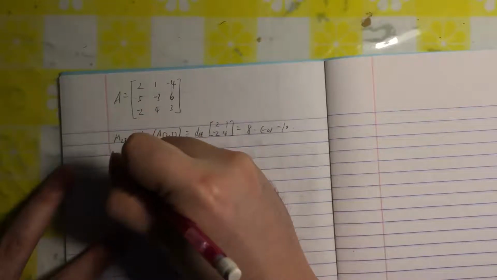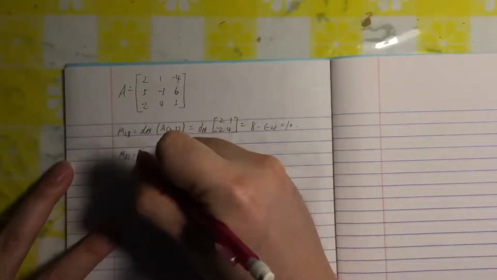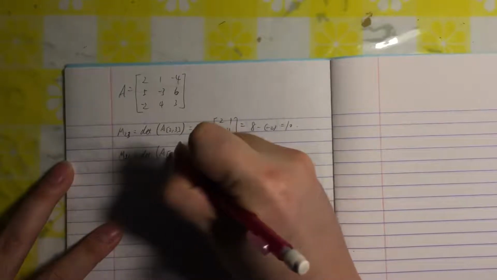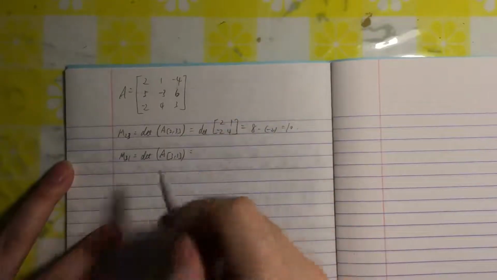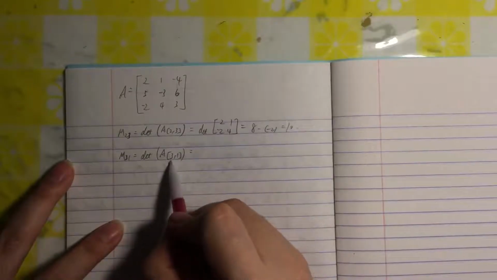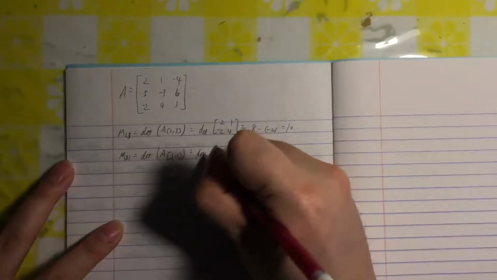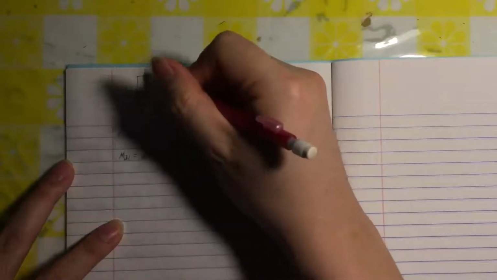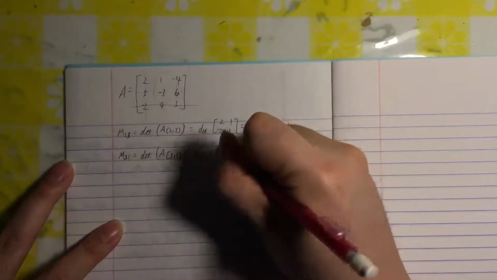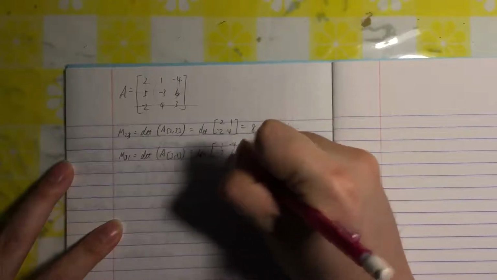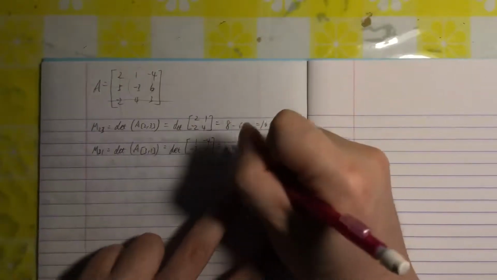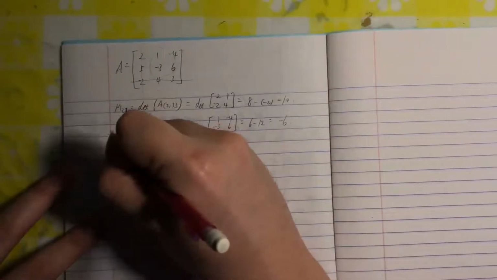Next, let's find M31. M31, by definition, is a determinant of the submatrix A sub 3, 1, which is obtained from matrix A by removing the third row and the first column. If I remove the third row and the first column, that's what's left. That's the matrix 1, -4, -3, and 6. Take determinant, we get 6 minus 12, which is -6.